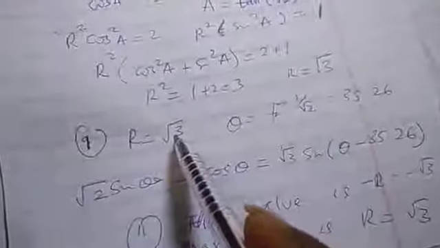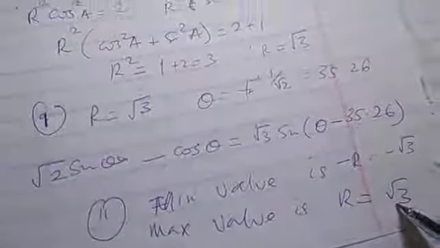So the r we get here gives us the minimum and maximum. Our minimum is the negative of it, while our maximum is the positive of it, which is root 3.